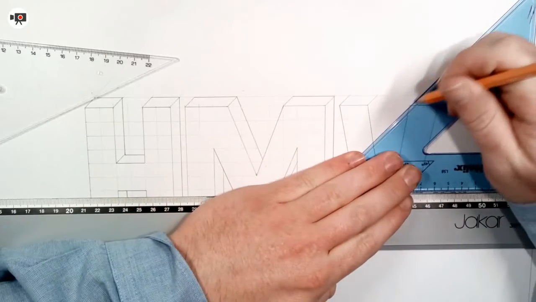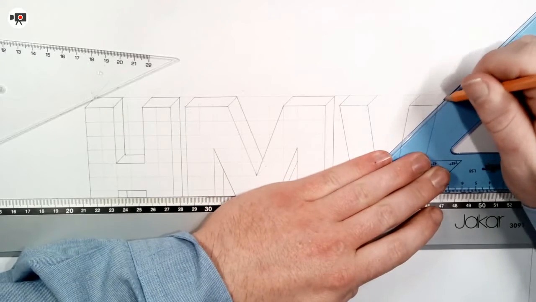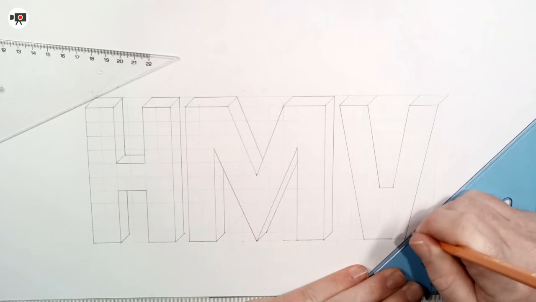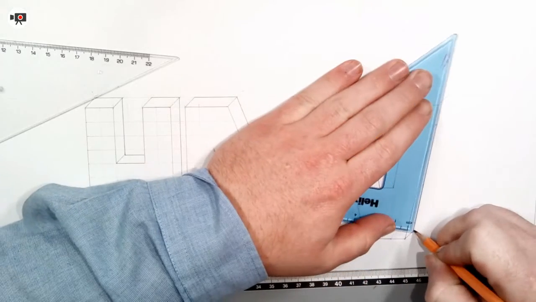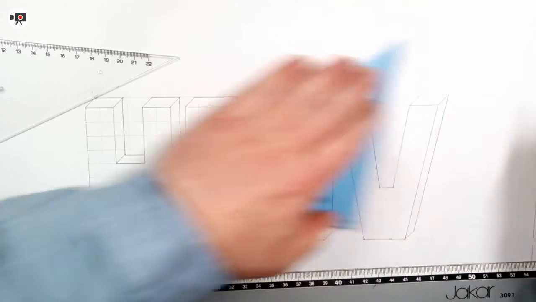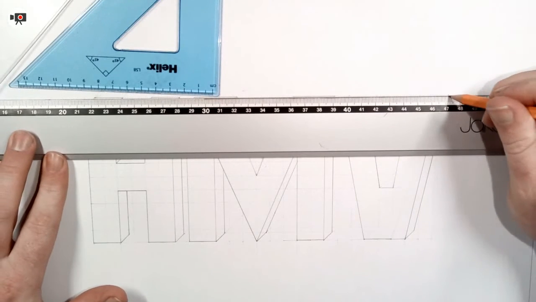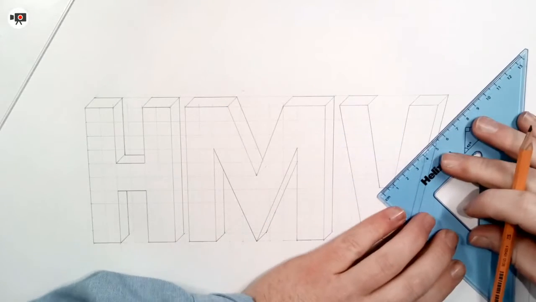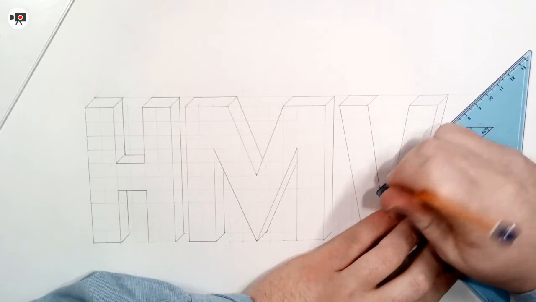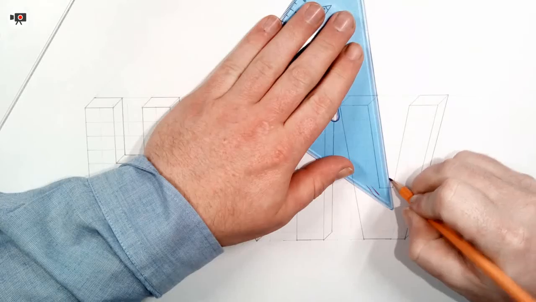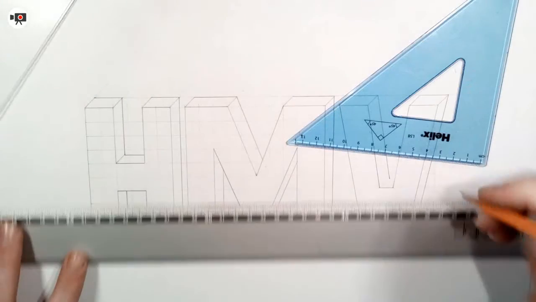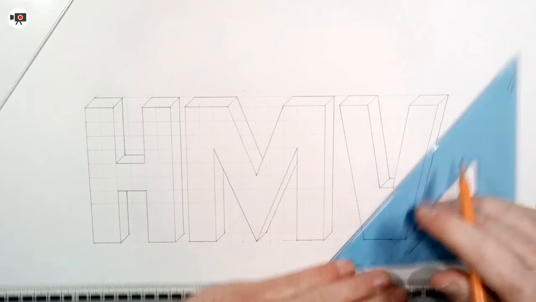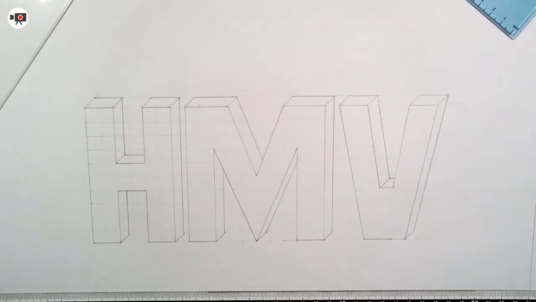Going back to 45, 10 millimeters. And measure back 10 millimeters along here and join it back up. And there we have it. We have the HMV logo finished in Oblique.